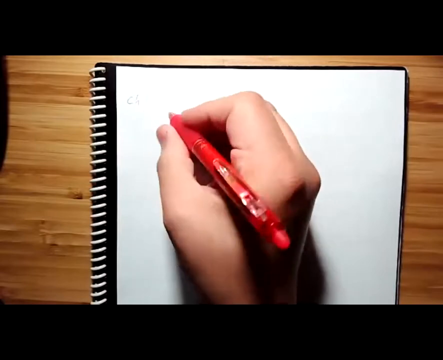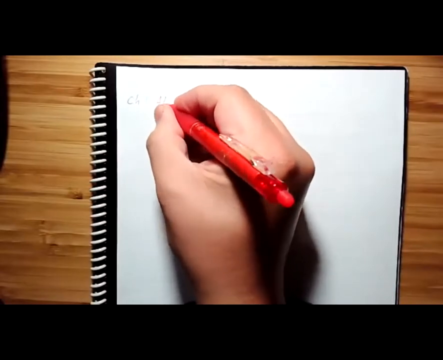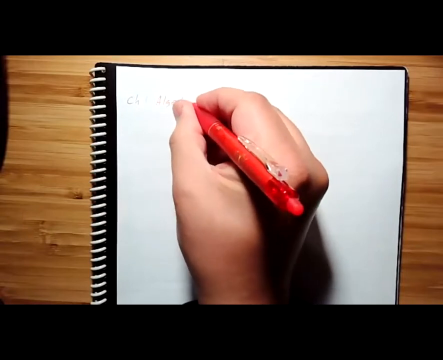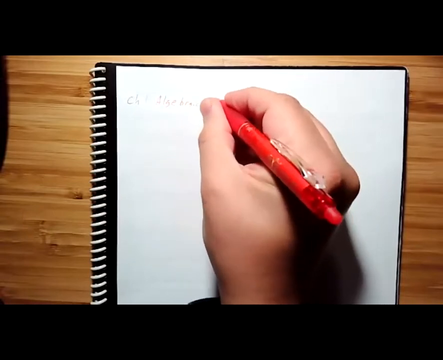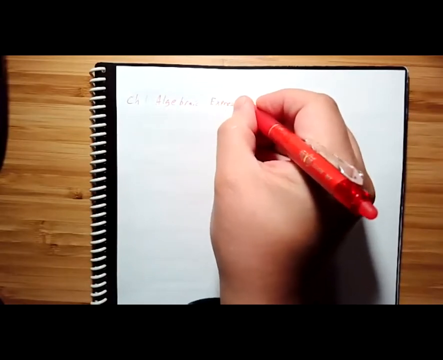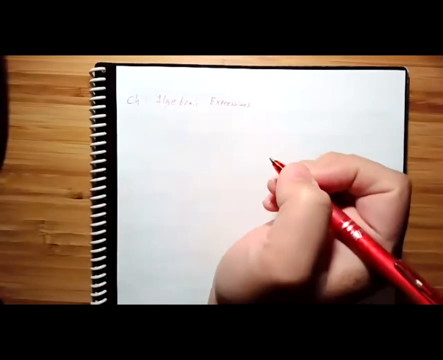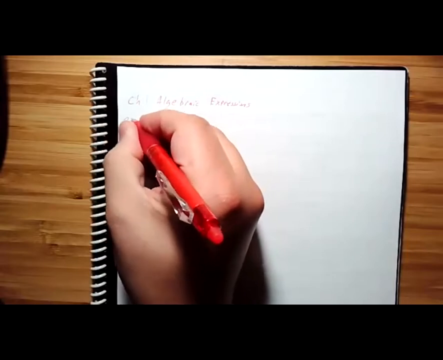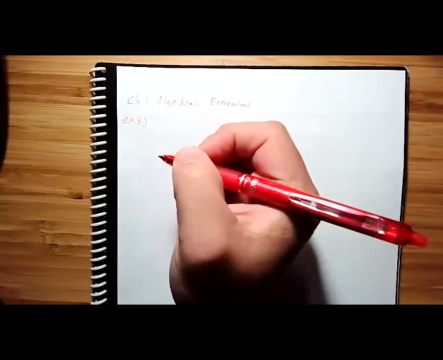Chapter 1, algebraic expressions. Okay, so we're working out of your workbook. So this is example 3 on chapter 1. So this is where we left off.